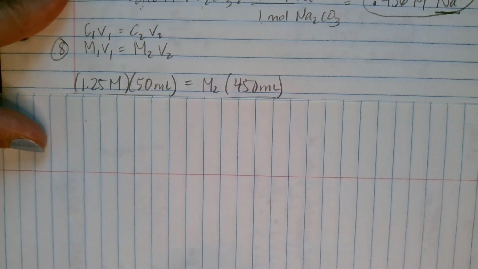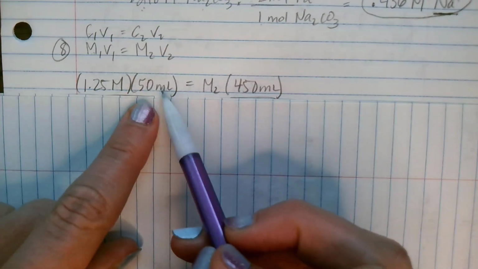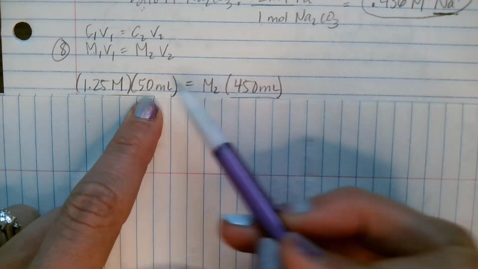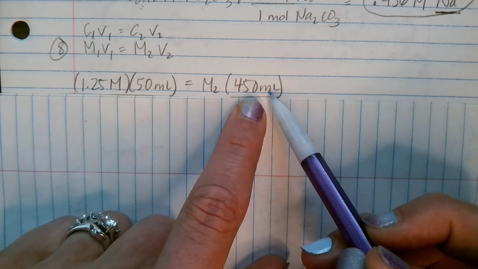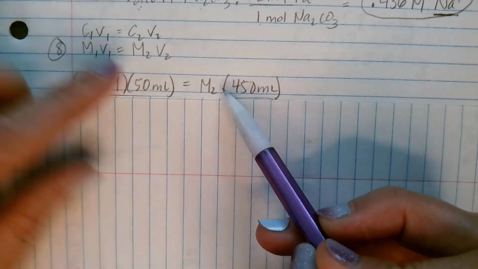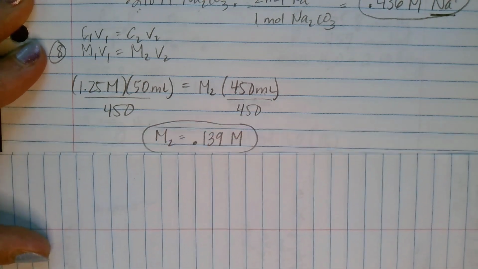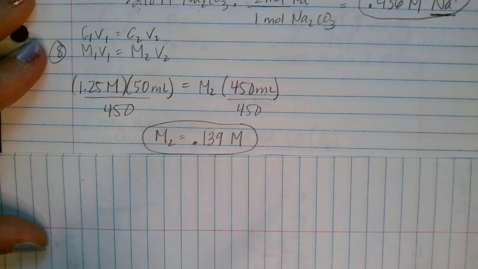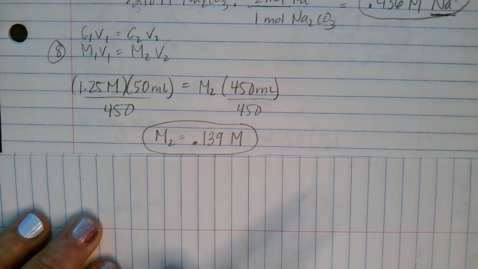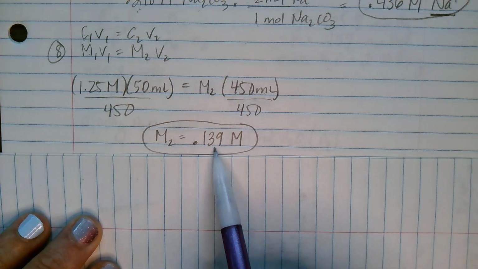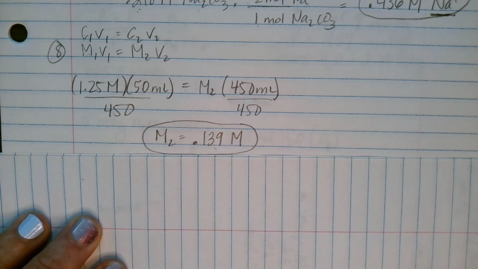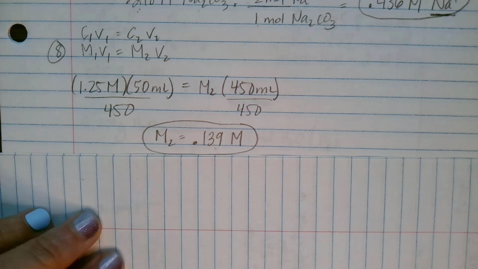So I'm just going to plug in. I was told the original concentration and how much I took of it, and I diluted it to 450 milliliters. I want to know that concentration. So now it's simple algebra, divide both sides by 450 to get M2 by itself, which is 0.139 molar. That would be the diluted concentration of that acid. Let's look at 9.